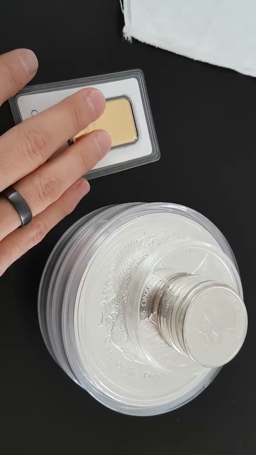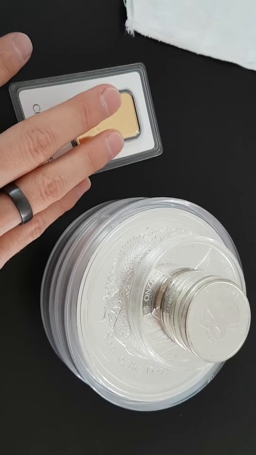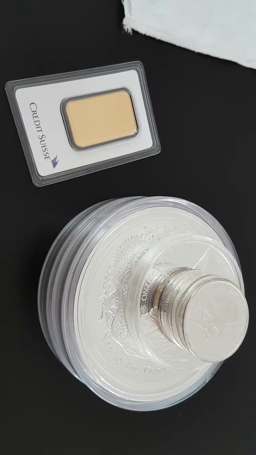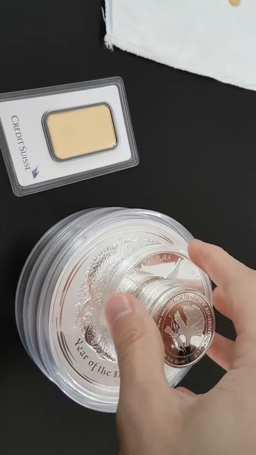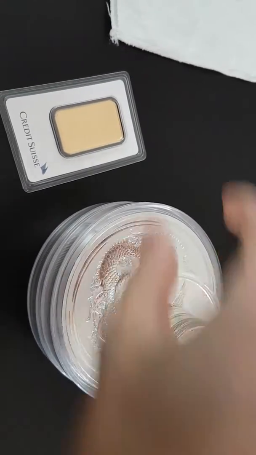Of course, not in the cookie jar. For God's sake, if you hide your silver, hide it in places you have not seen in movies. And this, of course, presented a bit of an issue. I mean, these, you put them in mint rolls.